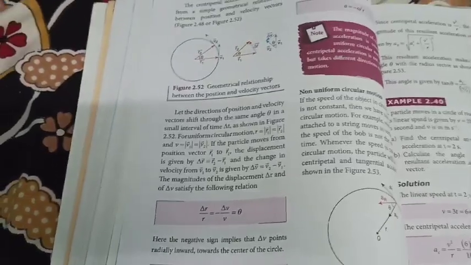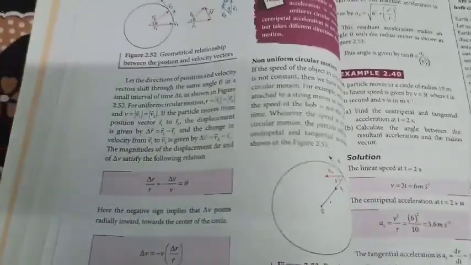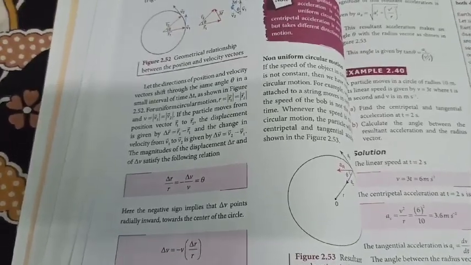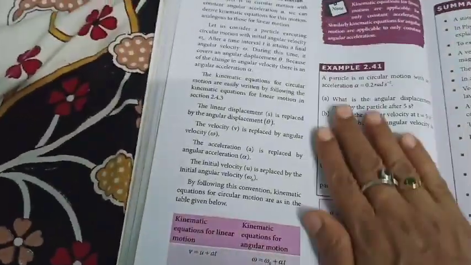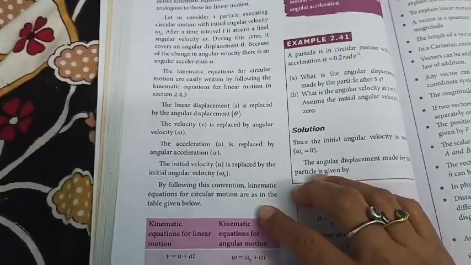Centripetal acceleration, 3 mark question. Must draw the diagram. And non-uniform circular motions. And equations of circular motion, kinematic equations of circular motion. This is also 3 mark.